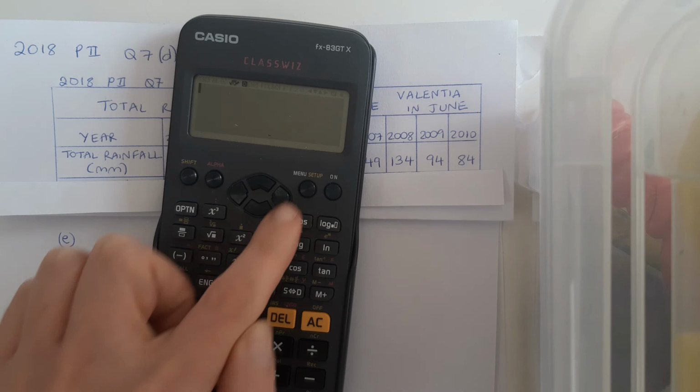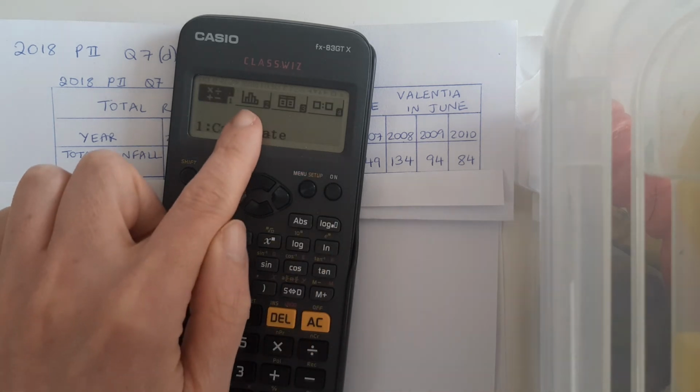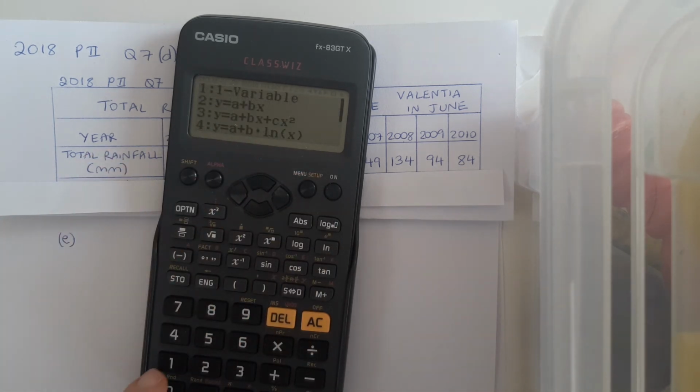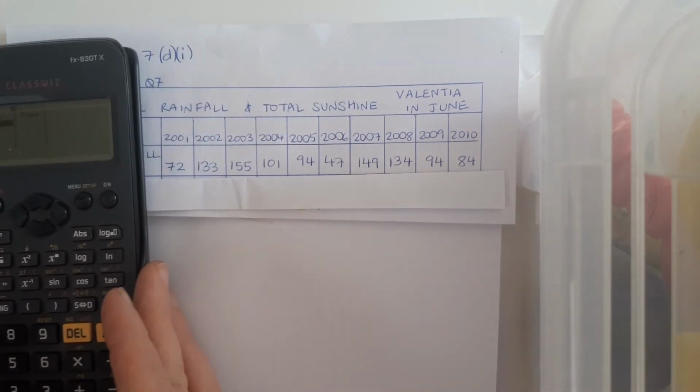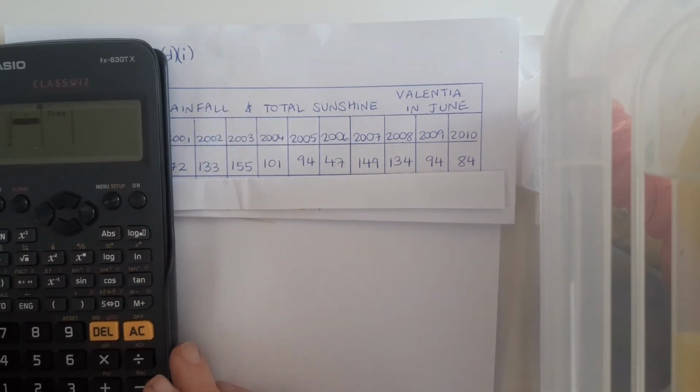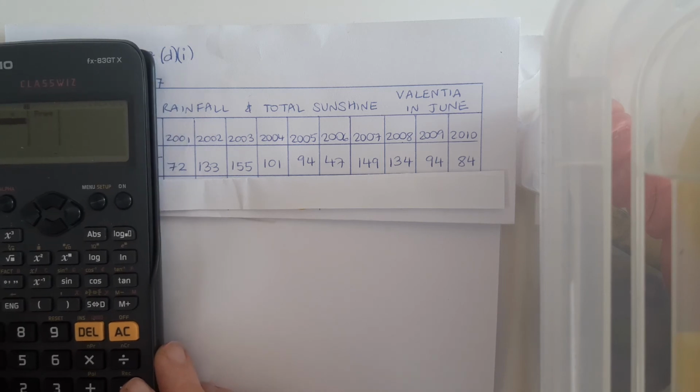Once I've that done then, I'm going to press my menu and I'm going to choose statistics from my menu here, and it's 1 for 1 variable. And you can see now in my table that I've got a space for my variables and a space for my frequency. So I'm going to enter my variables. So they are, in this case, 72 is the first one.